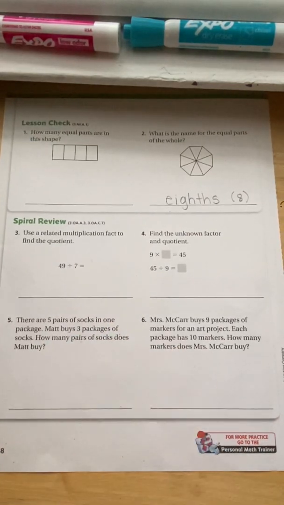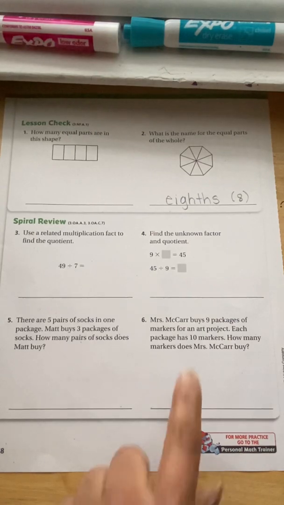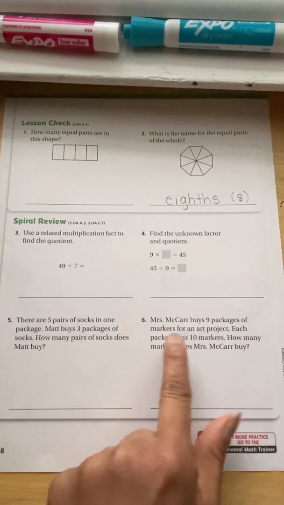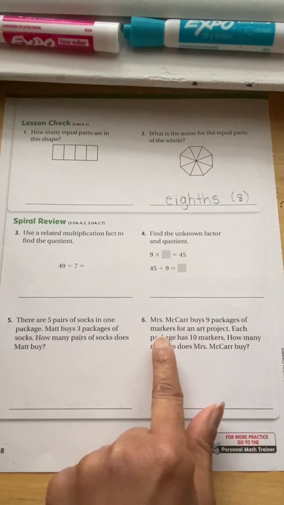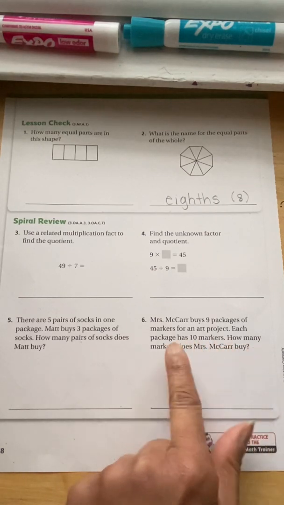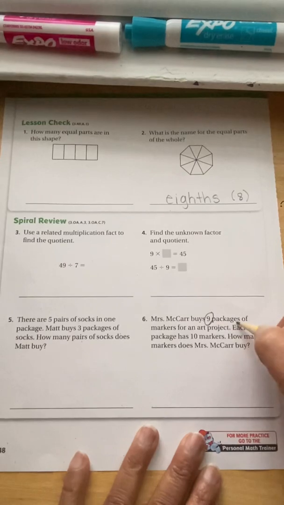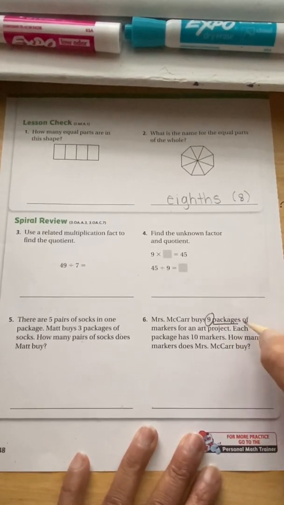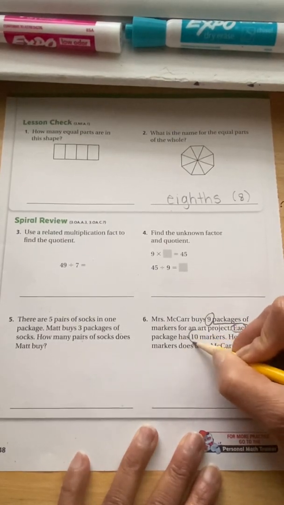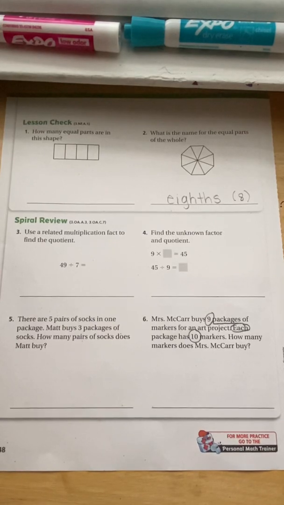All right, number 6. It says Mrs. Carr buys 9 packages of markers for an art project. Each package has 10 markers. How many markers does Mrs. Carr buy? Well, again, let's circle the information we know we're going to use. 9 packages of markers, and each package has 10 markers. So when you buy a package, you know you're getting 10 in a package. But Mrs. Carr bought 9 packages. So what are we going to do with 9 and 10? What operation will we use? Will we multiply, divide, add, or subtract?